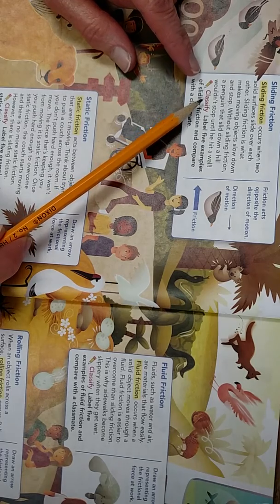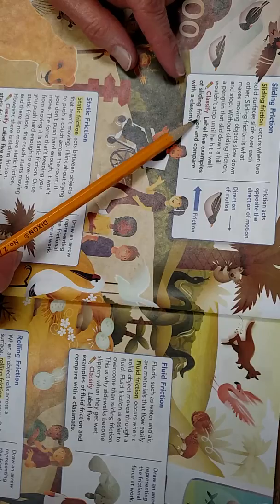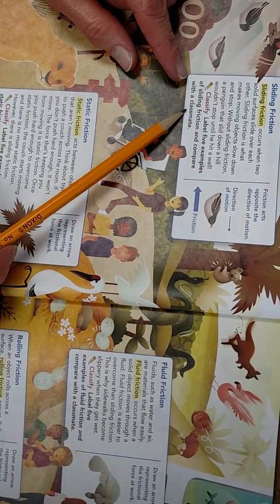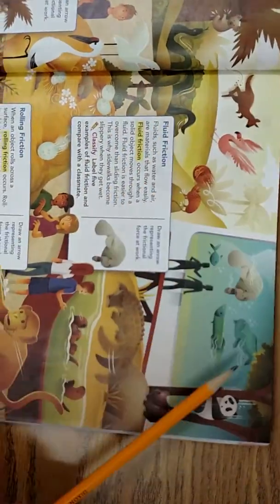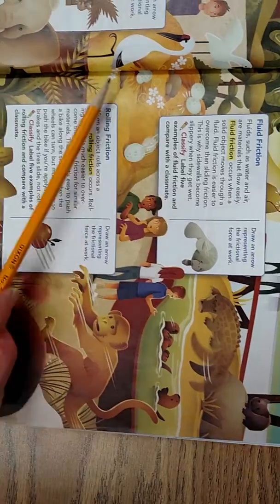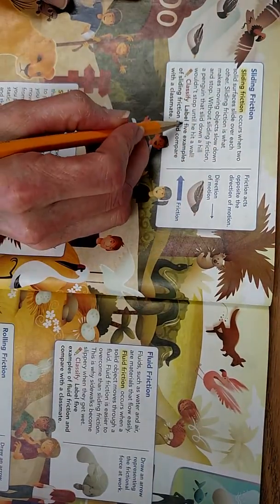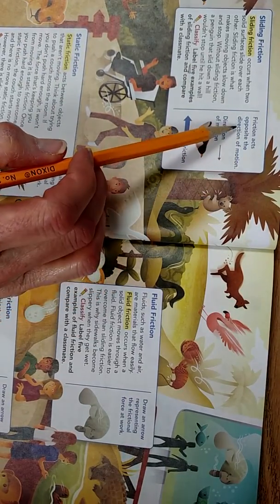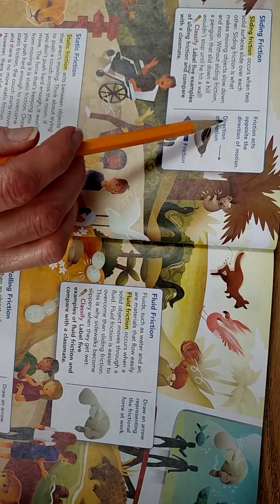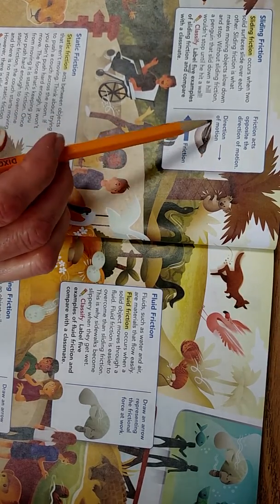So looking at the picture, you want to classify, label 5 examples of sliding friction and compare them with a classmate. So feel free to look at all of the pictures around page 38 and 39 and find 5 examples of sliding friction, okay? Friction acts opposite the direction of the motion, so sliding motion of a penguin, and the friction slows it down.